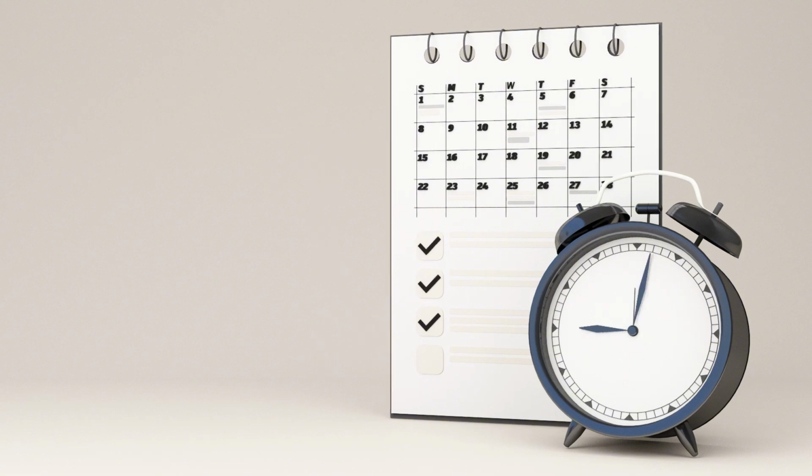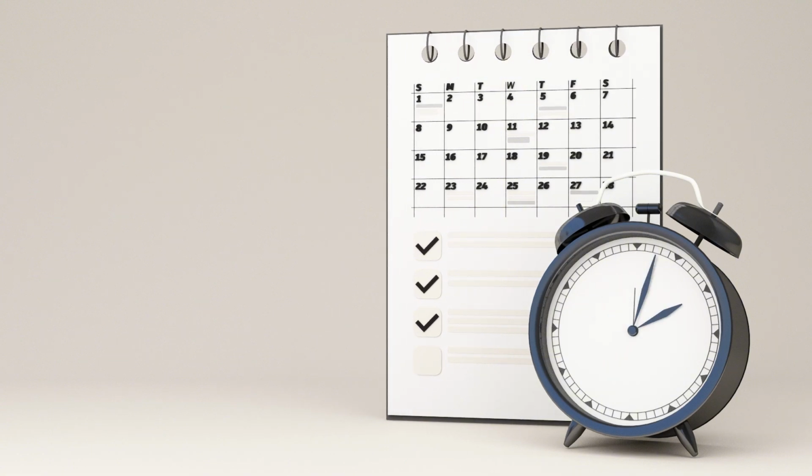Notion Calendar isn't just another app. It's a system that can simplify your workflow and help you stay on top of everything. Taking a little time to set it up and get used to it can really change how you organize your day-to-day life.